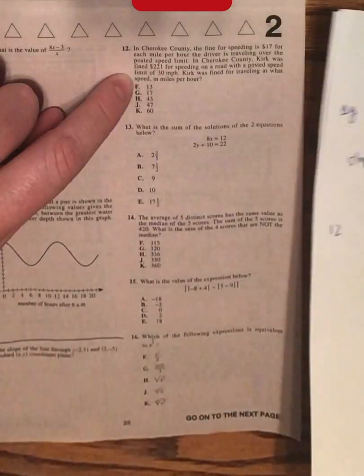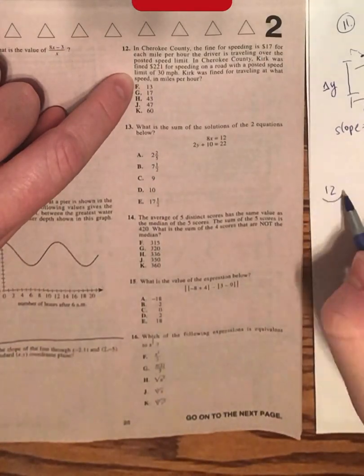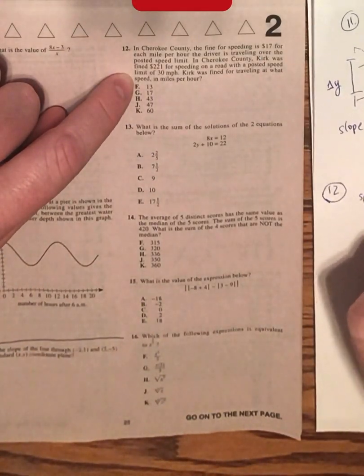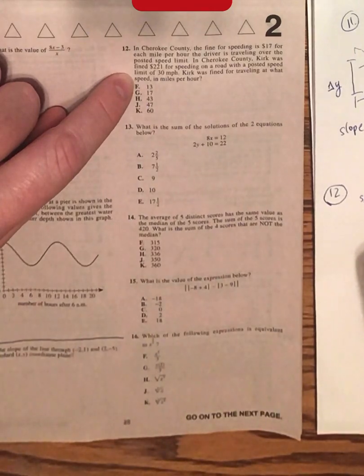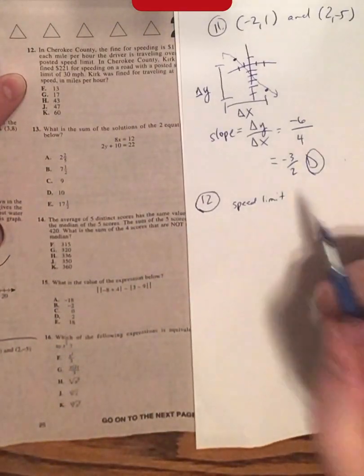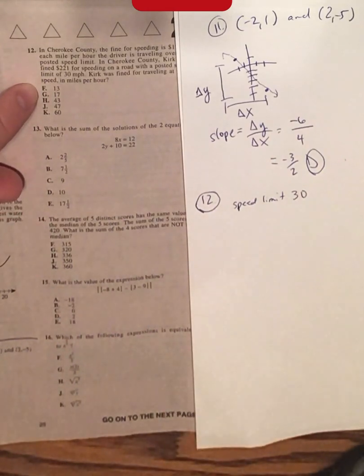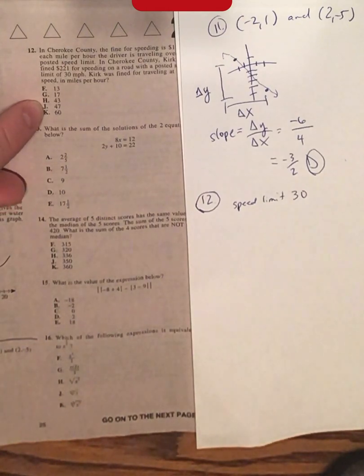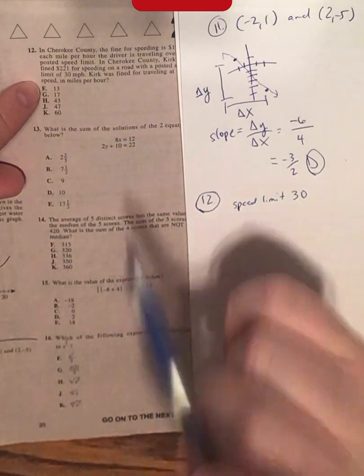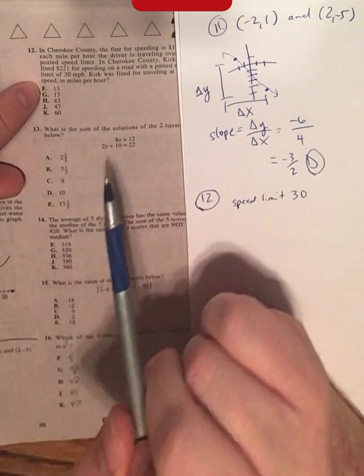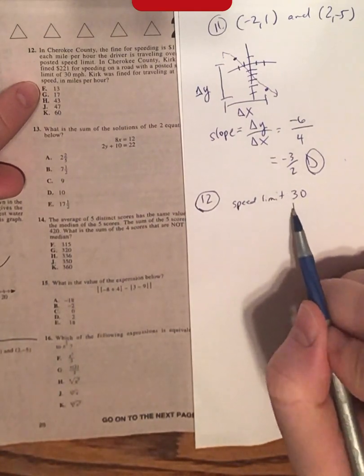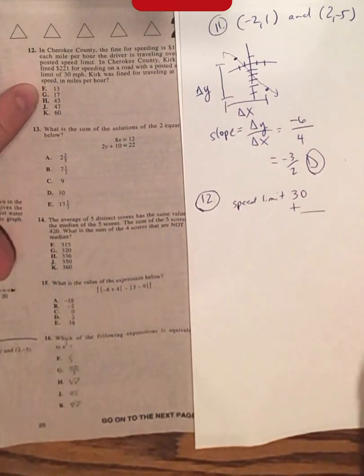So the ACT is always reading comprehension, so there's definitely some reading comprehension on this problem. The speed limit's 30, and you're only going to get fined if you're going over that. And so likely Kirk's going 13 miles over or 17 miles over, so they're likely going 43 or 47. They're hoping that you do some math and you get one of these 2 numbers and you see it's there and you don't think about the fact that you need to add that on to the original 30 miles per hour. So it's 30 miles per hour plus how much?